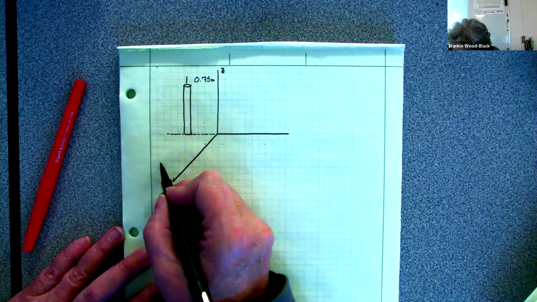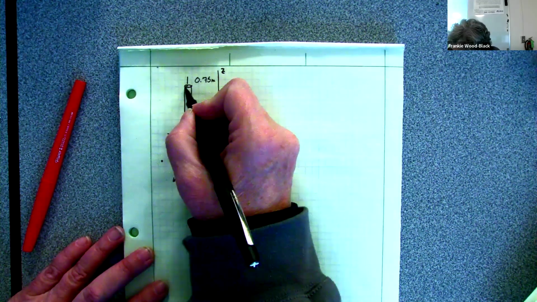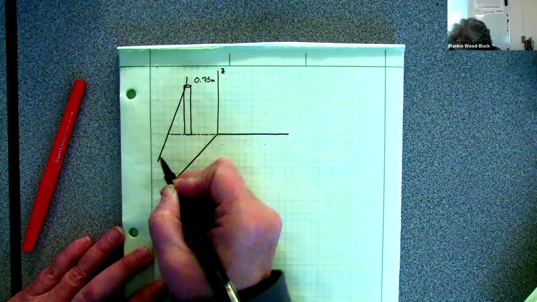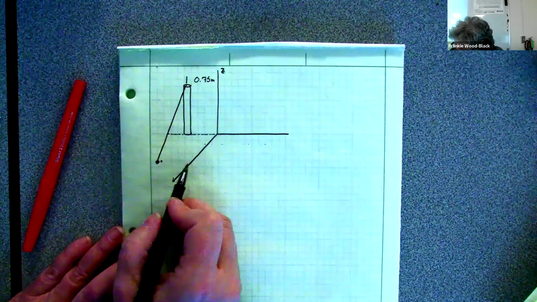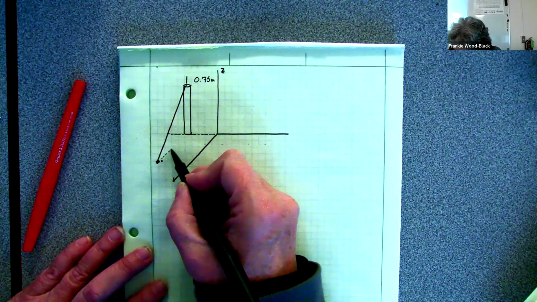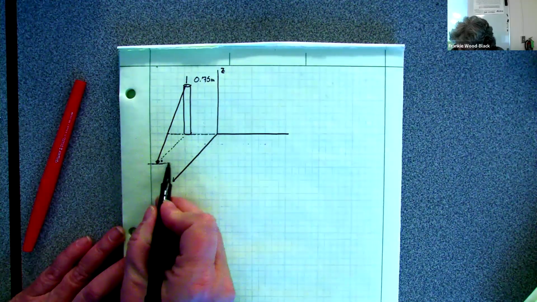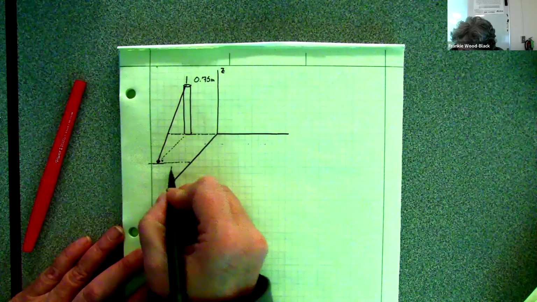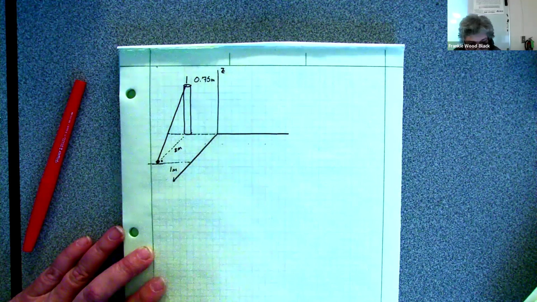I have a cable that's tied to this spot here. So that was not a good spot. It's tied to this spot here. And we're told that this distance is 1 meter. And this distance is 2 meters.